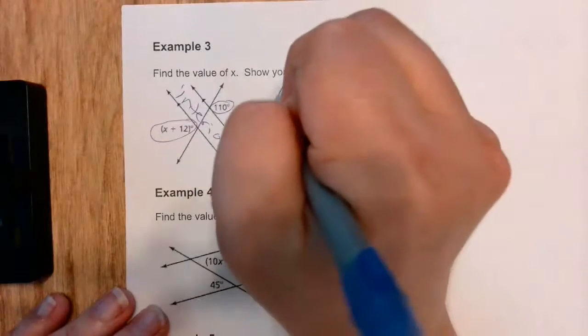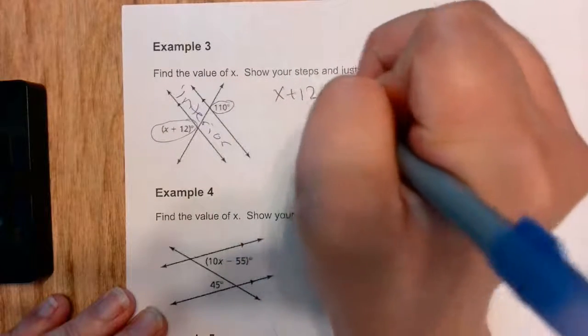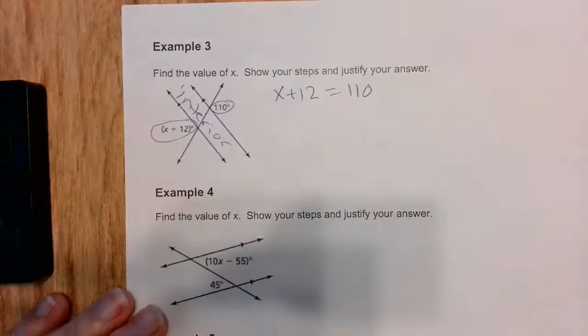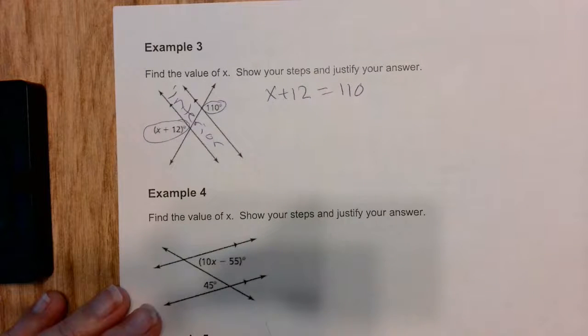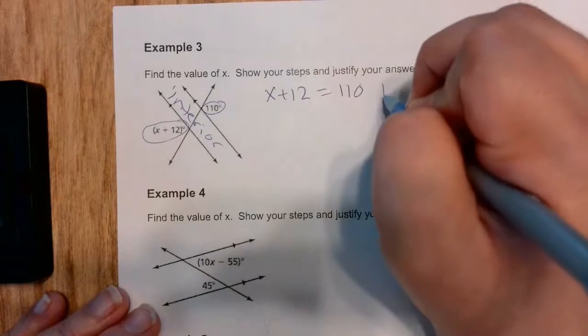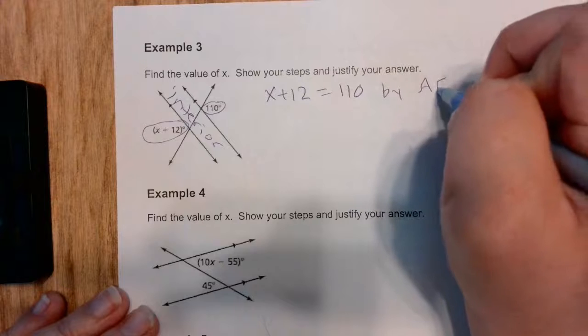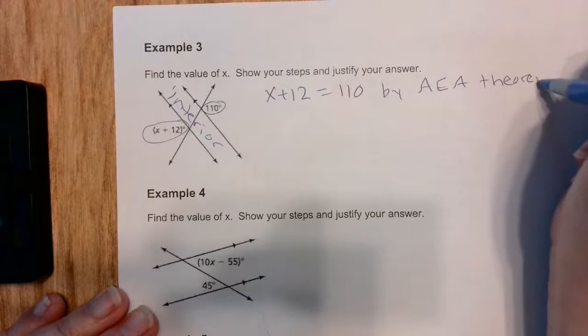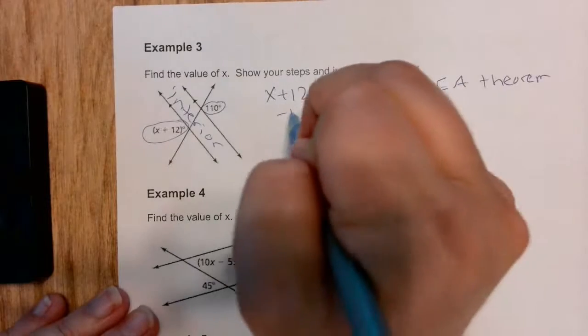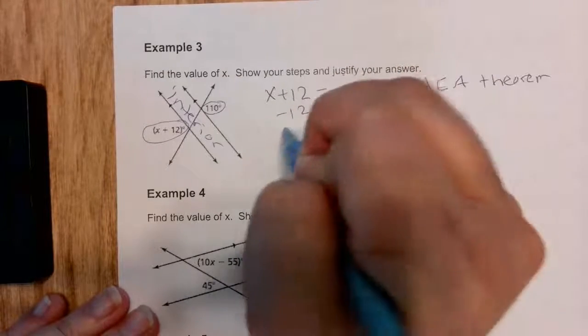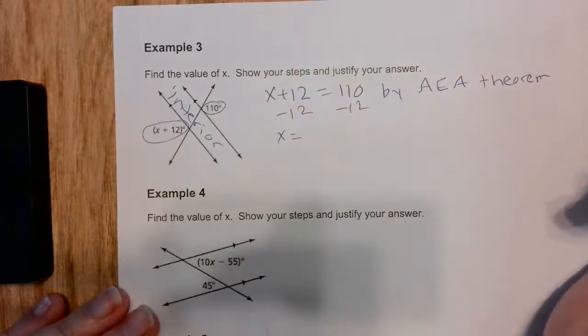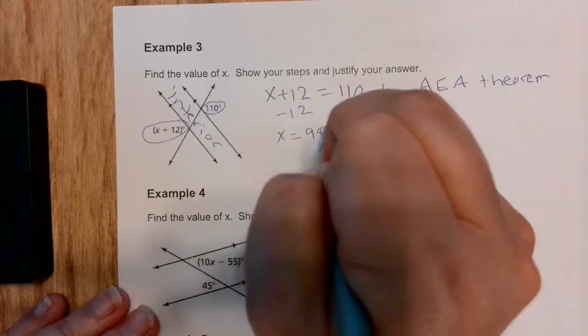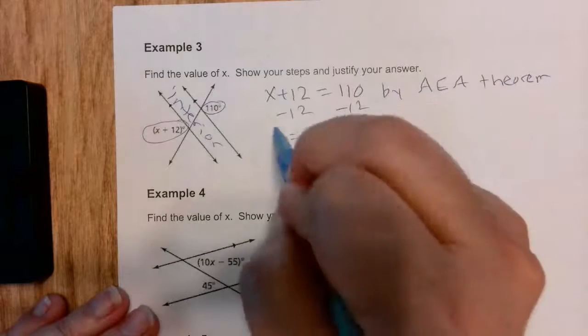So what you can do is set them equal. x plus 12 equals 110 by the alternate exterior angle theorem. And then you can solve using algebra. Remember, what you do to one side, you have to do to the other. x equals 98.